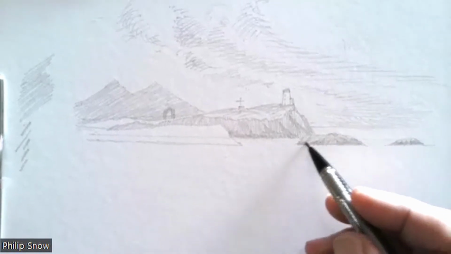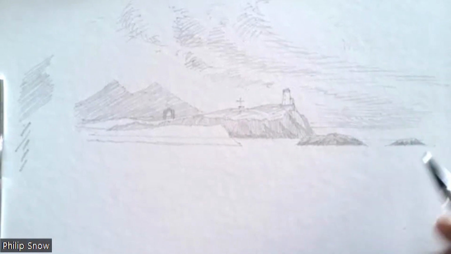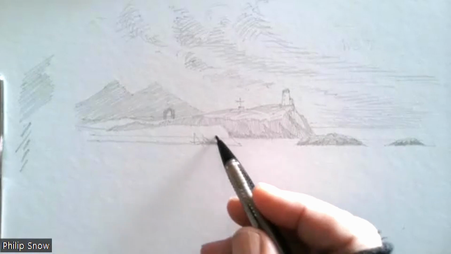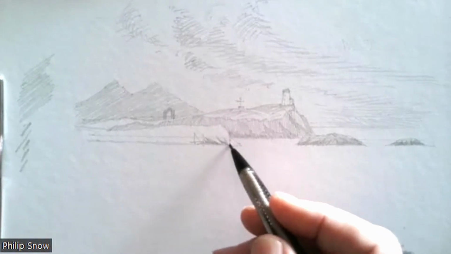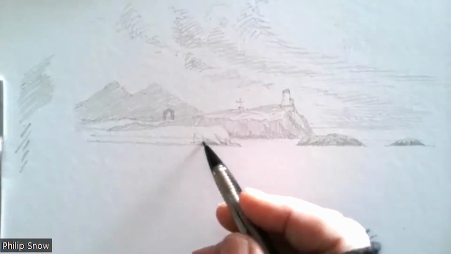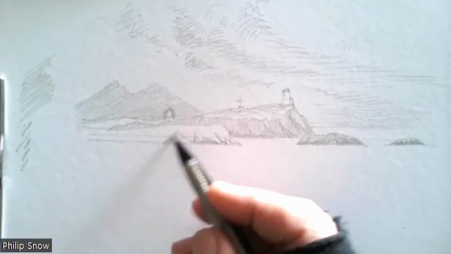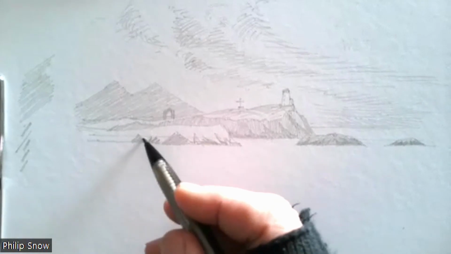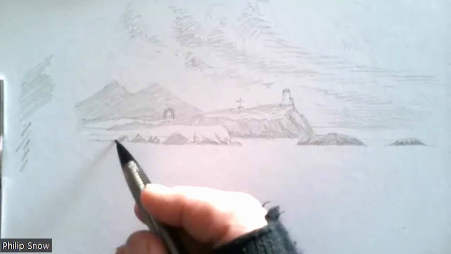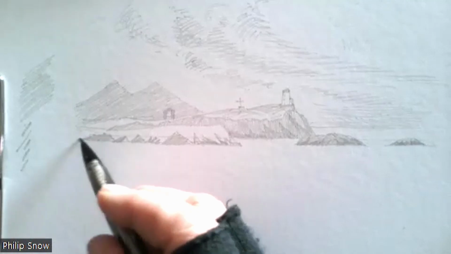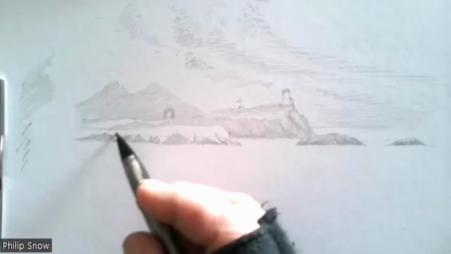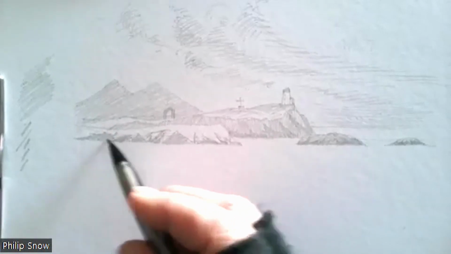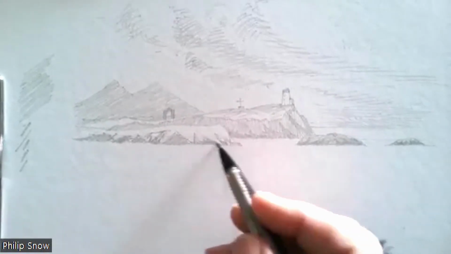In fact, they often vary them. Some are small, but they're literally just depending on what sort of rock they are as well.